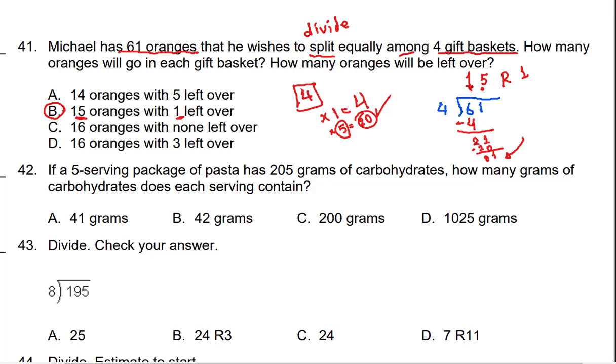The next question is question 42. Muhammad Jawad, go ahead, my hero. If a 5-serving package of pasta has 205 grams of carbohydrates, I will stop here to understand what we have. What data do we have? We have 5 serving packages. Do you know the serving packages?